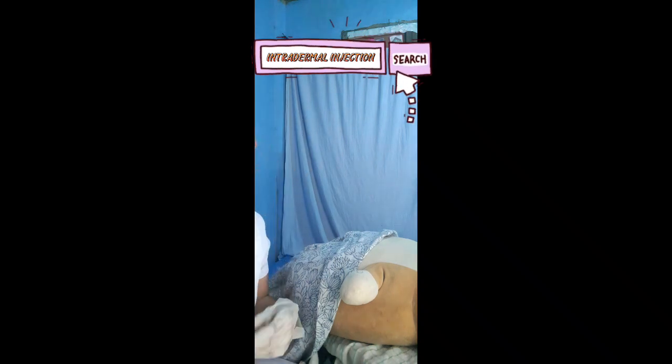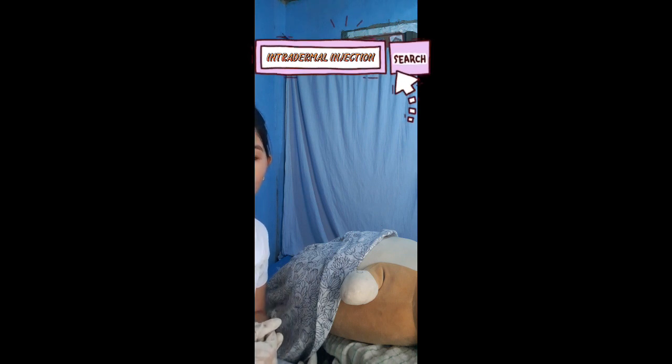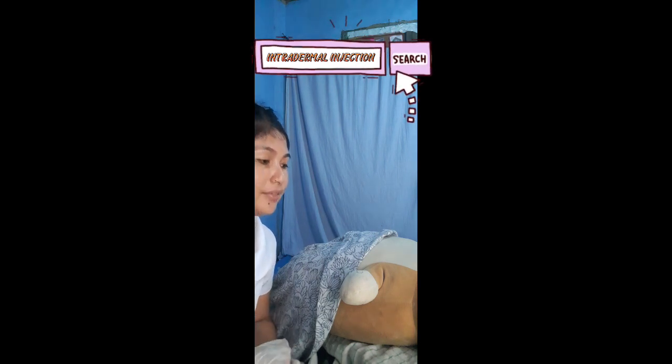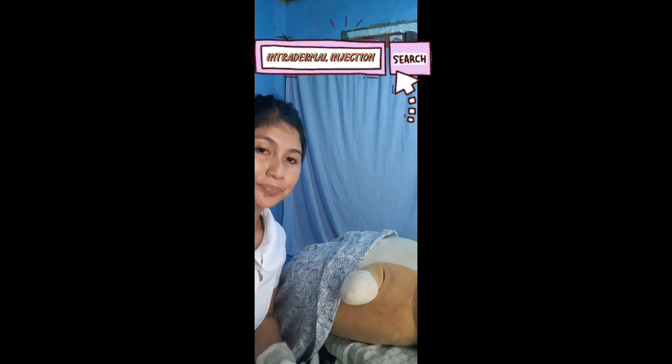They may influence the result, and massaging the area may interfere with the test result by spreading the medication in the subcutaneous tissue. We are done with your skin, sir. Ma'am, we still have to wait two minutes to see if you have an allergy on your skin. So, we're done with our procedure.